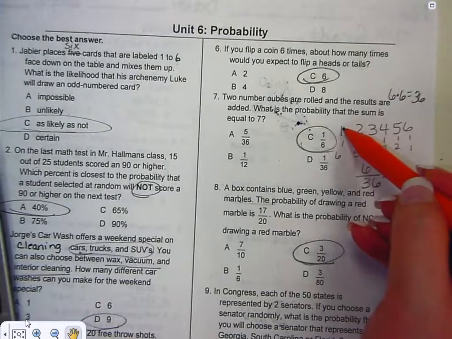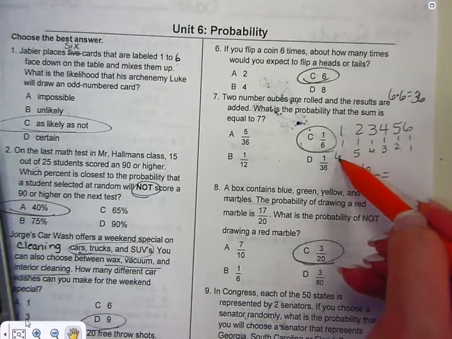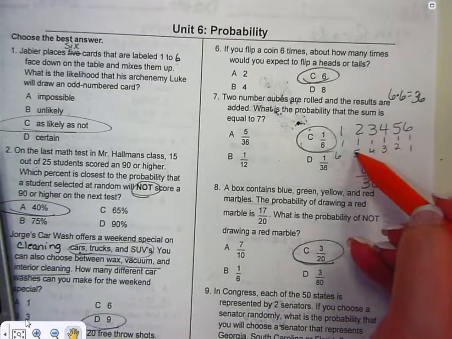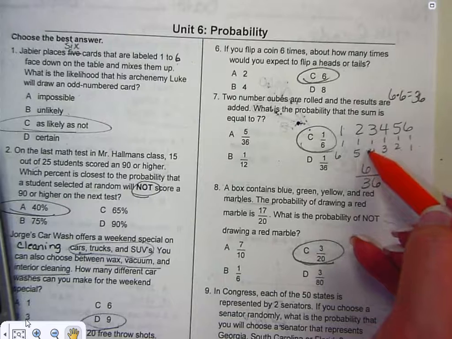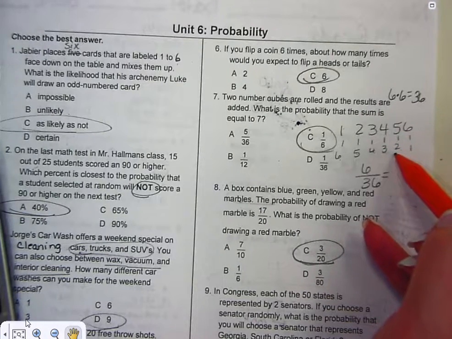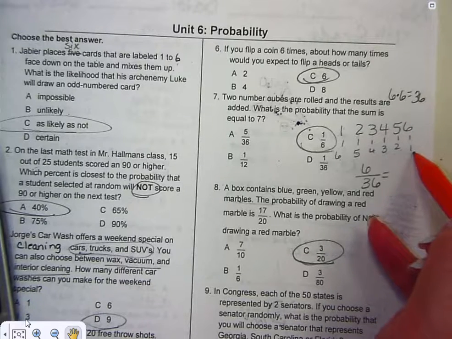If I roll a 1, the next one would have to be a 6 to get a 7. If I rolled a 2, the next one would have to be a 5. If I rolled a 3, then I would have to roll a 4. If I rolled a 4 first, then I'd have to roll a 3. If I rolled a 5, then I'd have to roll a 2. And if I rolled a 6, then I'd have to roll a 1.